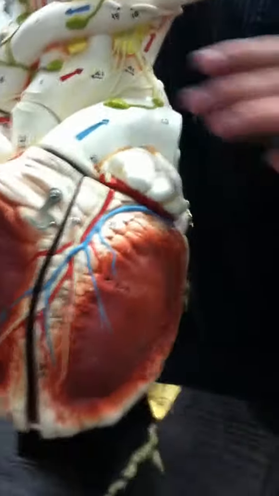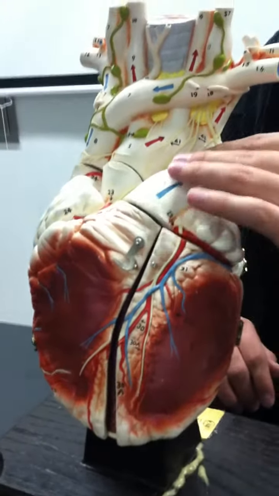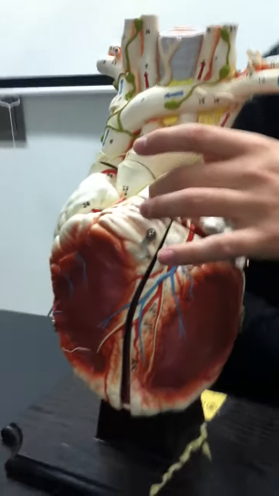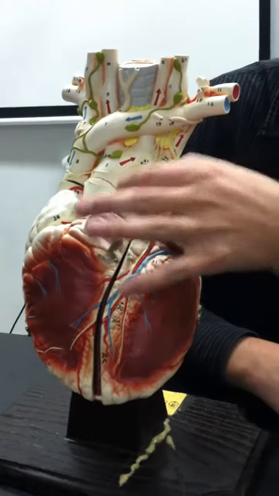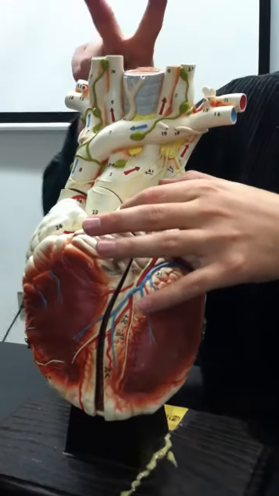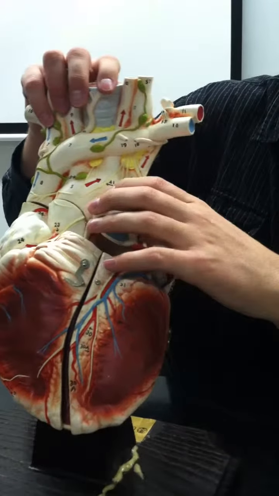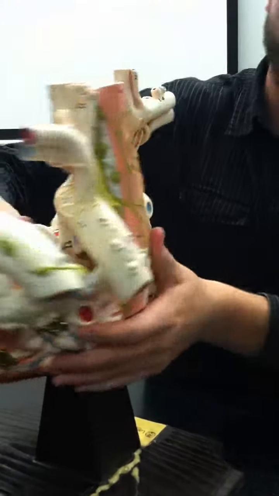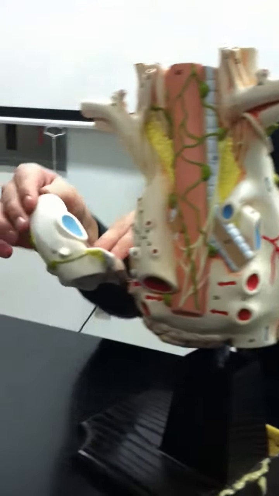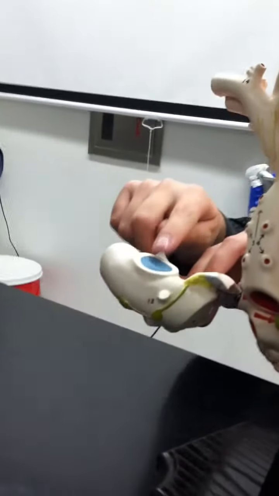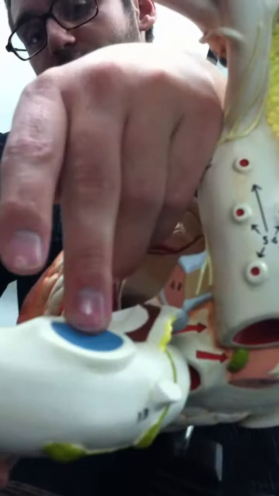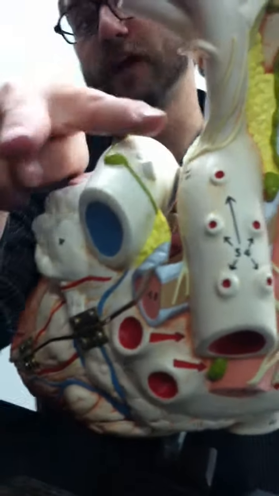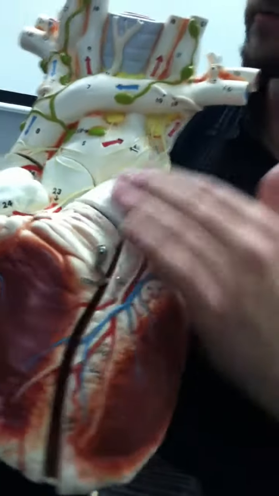So, this here is the pulmonary trunk, which is the vessel that carries blood from the right ventricle out towards the lungs. In fact, the pulmonary trunk splits into two pulmonary arteries, which we can see here. If I rotate this like this, so here's the pulmonary trunk, you guys. It'll split into a right pulmonary artery and a left pulmonary artery. So right pulmonary artery, left pulmonary artery. And those are branches of the pulmonary trunk.